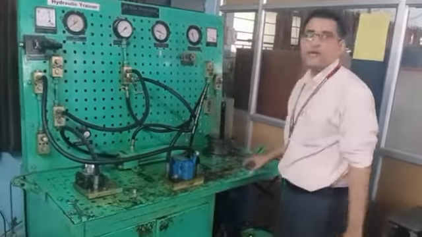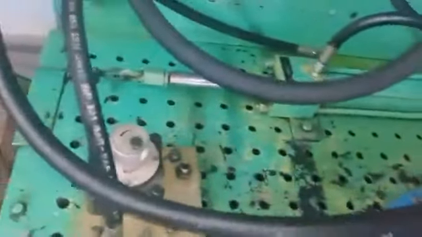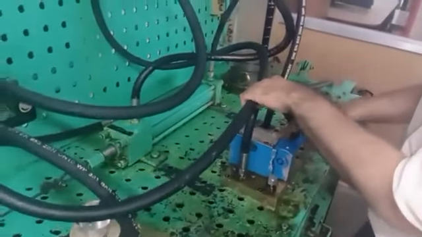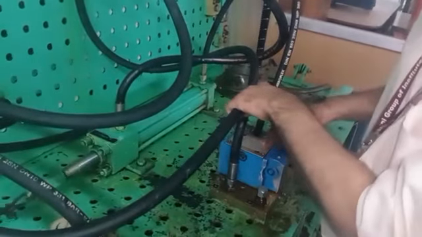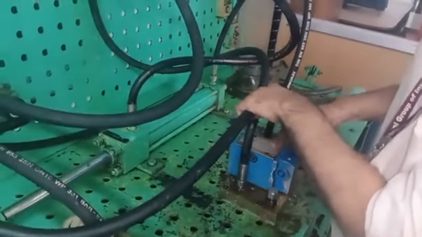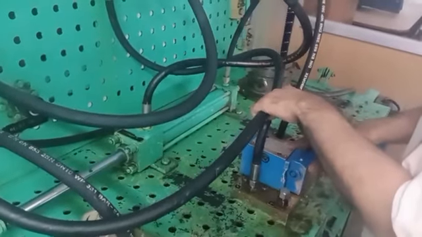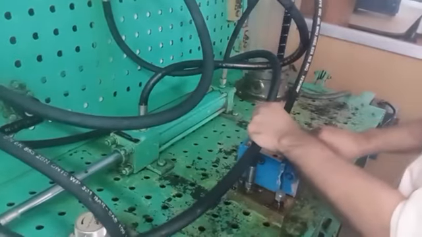Okay, so we have started the trainer unit. Now you can see that we will keep this valve under neutral position first. Now the time which is required for forward stroke is being recorded. Now the time which is required for reverse or retraction is recorded. Start.